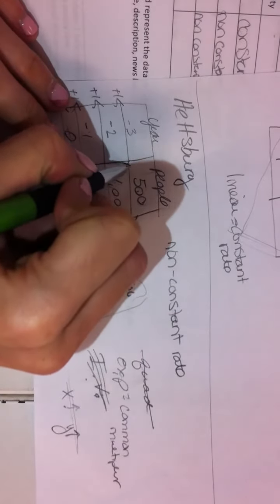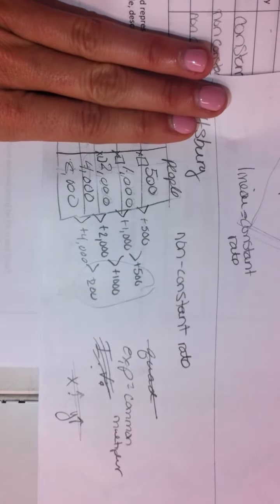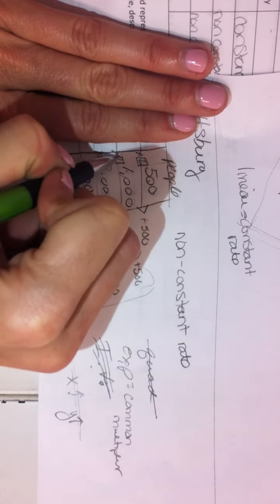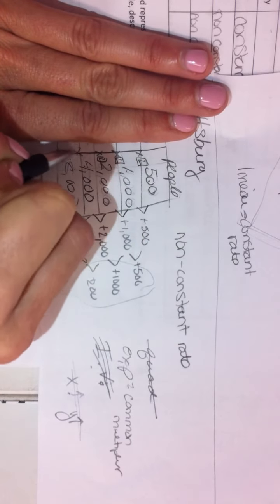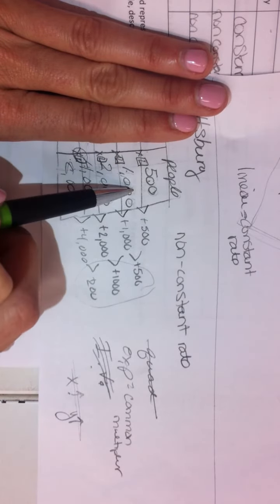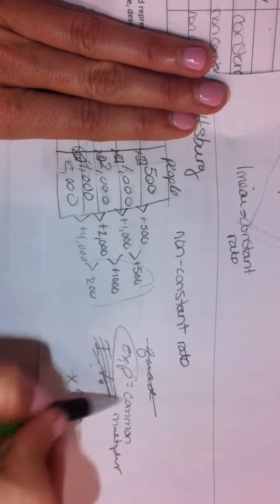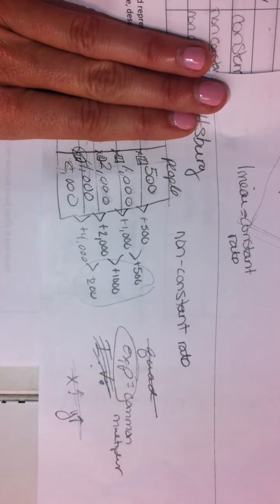If I can multiply by the same number all the way down the stack of y's, then I've got exponential. Well, I can multiply each one of these by 2 to get to the next one. 500 times 2, 1,000. 1,000 times 2, 2,000. 2,000 times 2, 4,000. So it is, in fact, exponential.